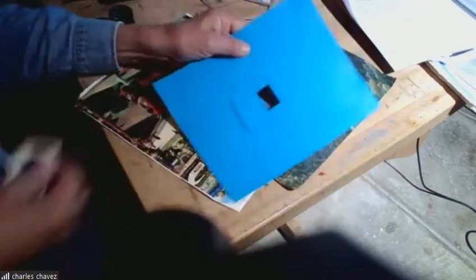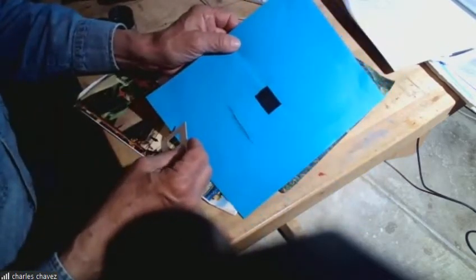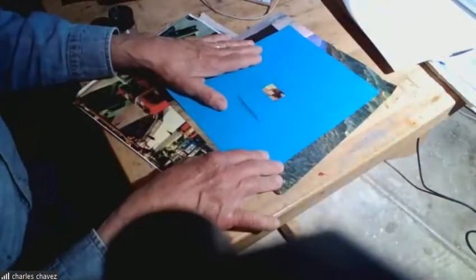And if you don't have one of these, then cut a hole in a piece of paper like this and do the same thing, right? So you're going to be going like this. You'll be looking for your design. This is blue paper. It really throws it off. But anyway, I think you get the idea.